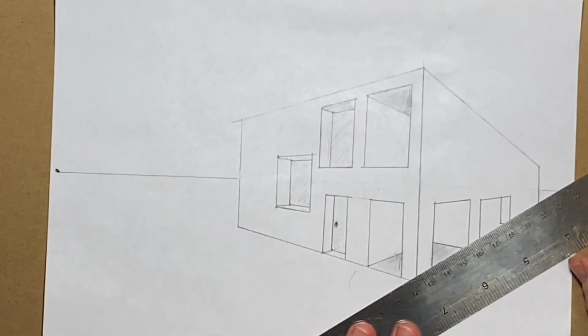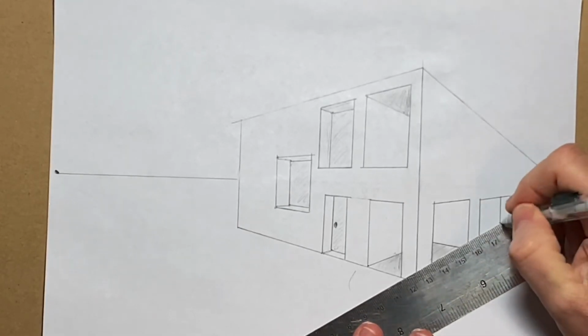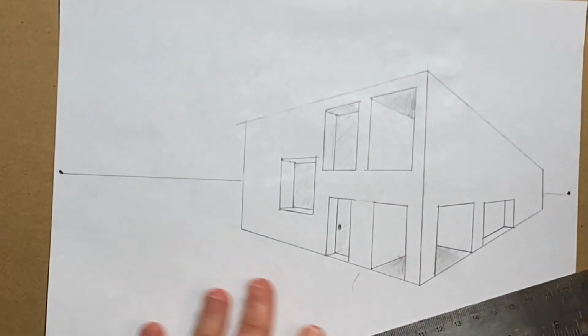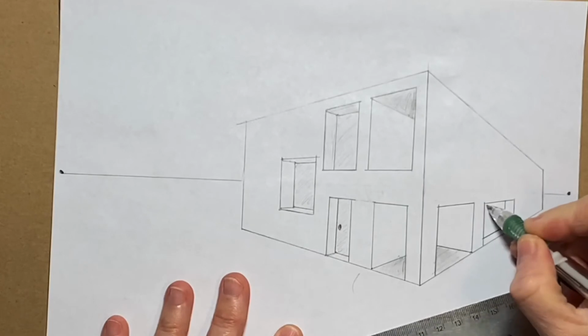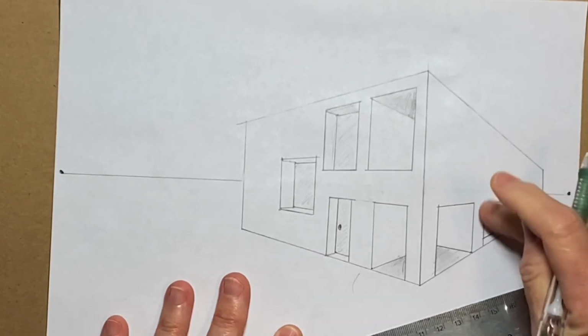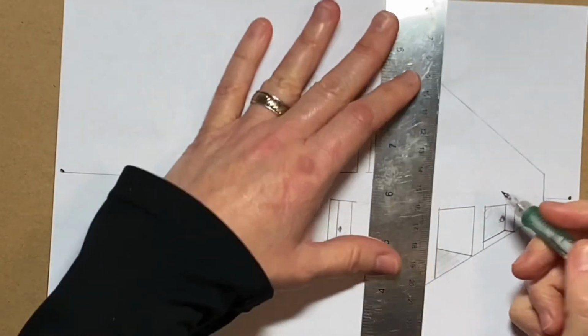Put that corner on that part right there, line those up, bring that forward. Okay, and there I've got like a little door, just like that.